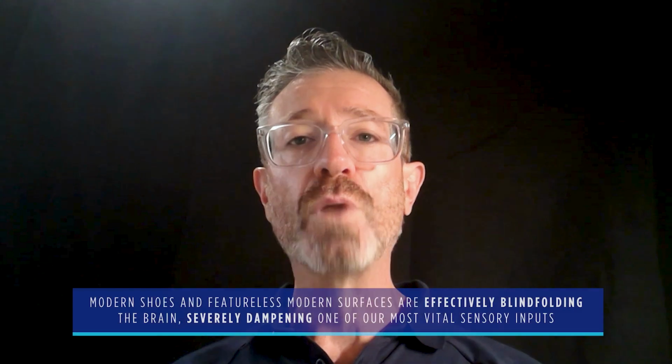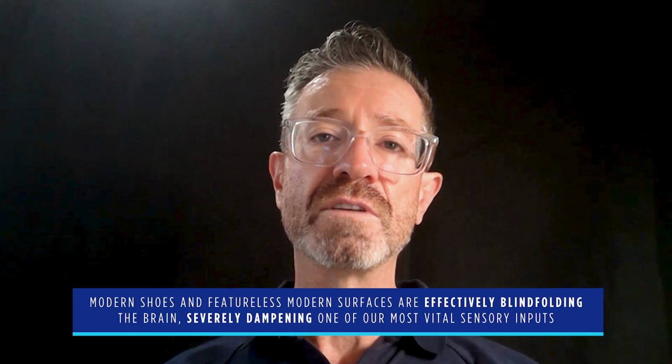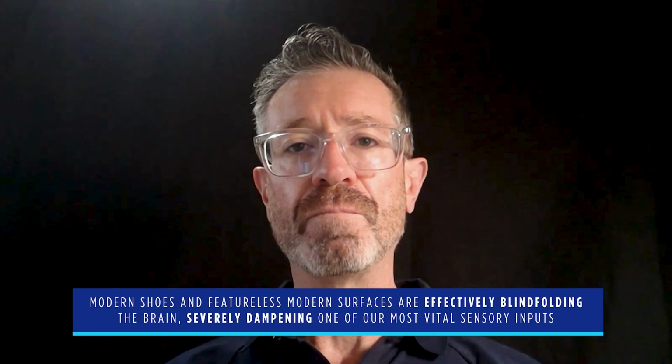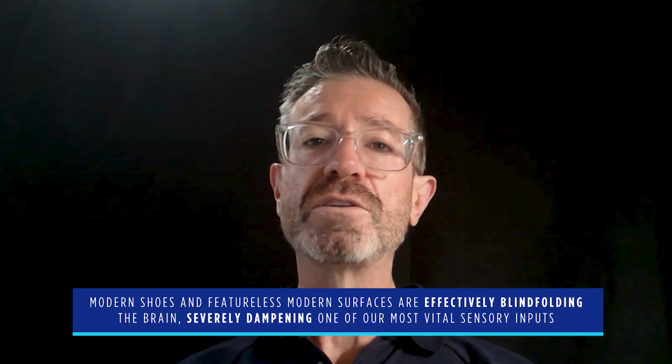As we know, the plantar surface of the feet is one of the most receptor-dense areas of the body, second only to the head, neck, and jaw. The smallest, most sensitive nerve branches in the entire peripheral nervous system are found in the feet. This brings us back to one of our central concepts, that modern shoes and featureless modern surfaces are effectively blindfolding the brain and severely dampening one of our most vital sensory inputs. When we can't accurately sense the ground, the entire force transmission mechanism of the superficial backline is thrown off, and hamstring strains and lumbar disc injuries are a common consequence.